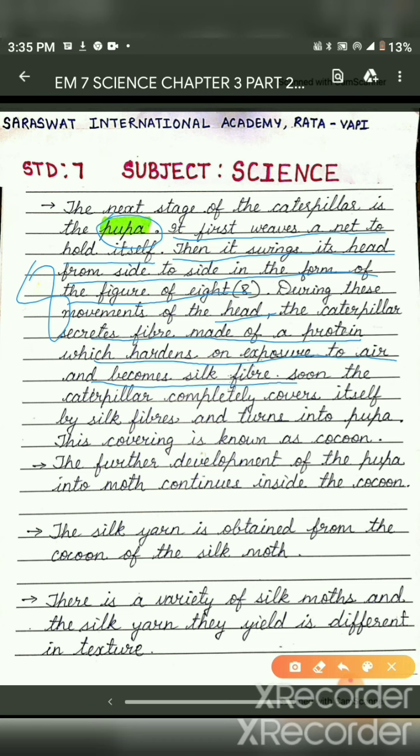Soon the caterpillar covers itself with the silk fibers in that same figure-of-8 direction and it completely covers itself.